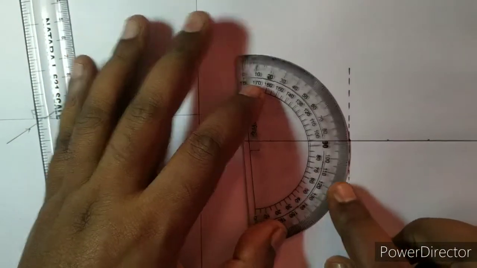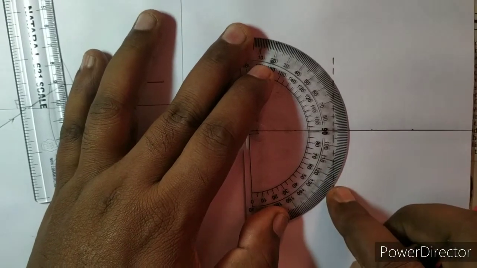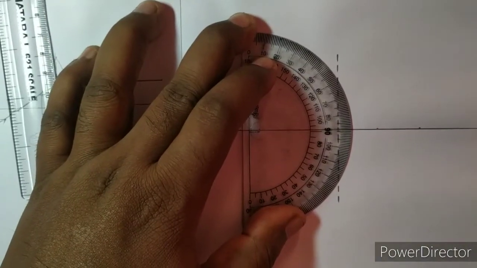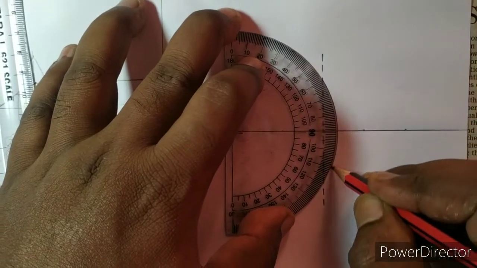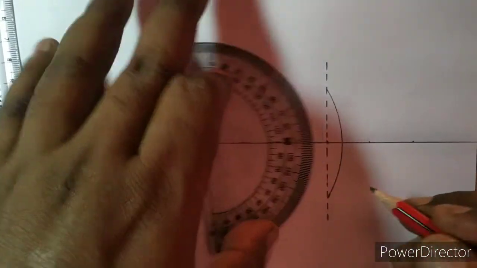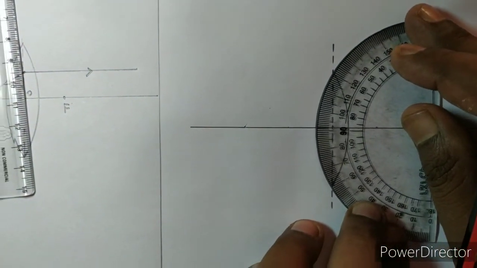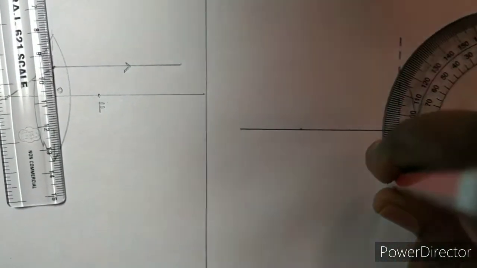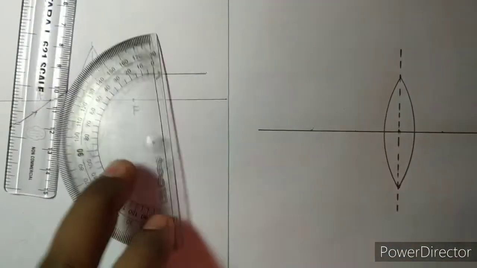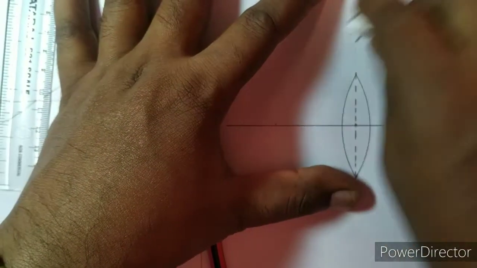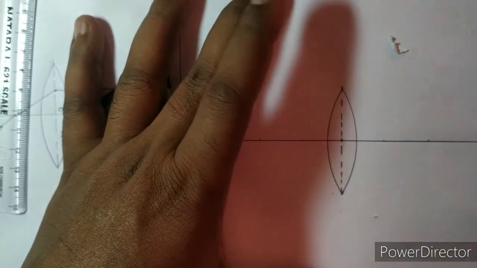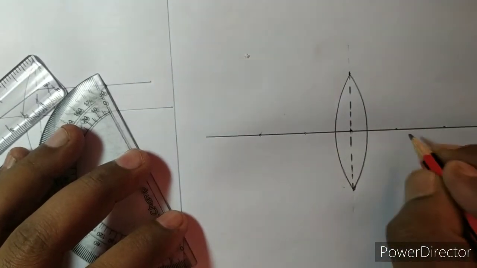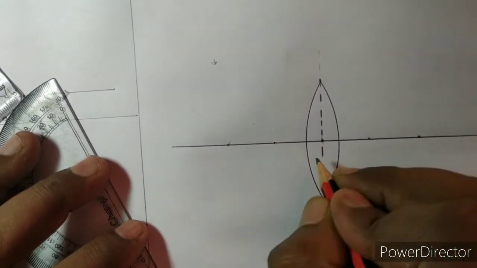Now let's make a convex lens. As we have already divided this principal axis into 5 parts, that is 2 centimeter, 4 centimeter, 6 centimeter.